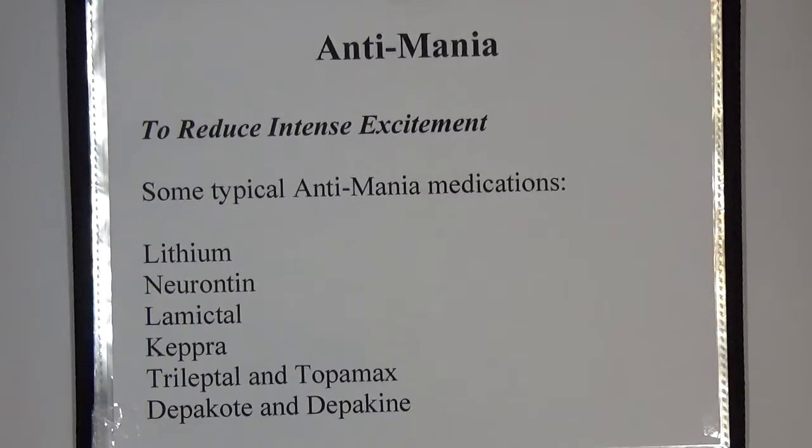Anti-mania to reduce intense excitement. Anti-mania is for bipolar disorder, also known as manic depression. It describes a category of mood disorders defined by the presence of abnormally elevated moods. Mania, intense excitement, or seizures, which can be called epileptic or convulsive. Individuals who experience manic episodes also commonly experience depressive episodes or mixed episodes in which both mania and depression are present at the same time.